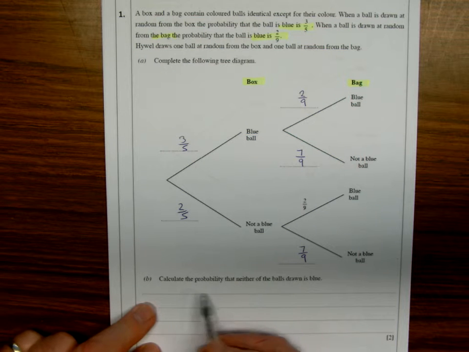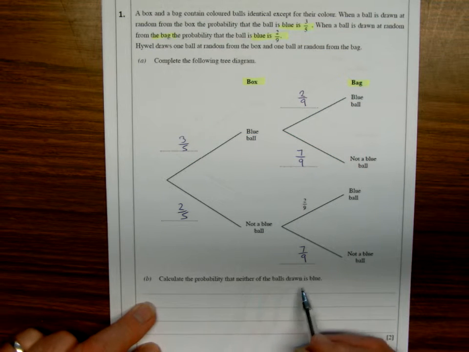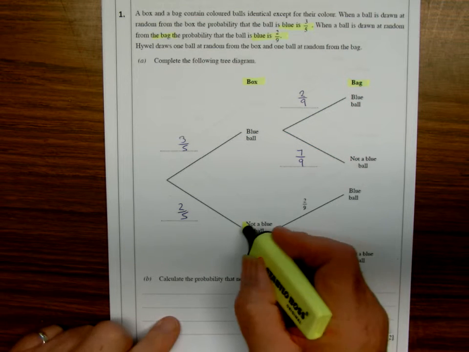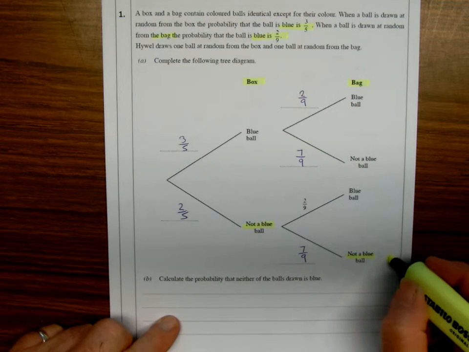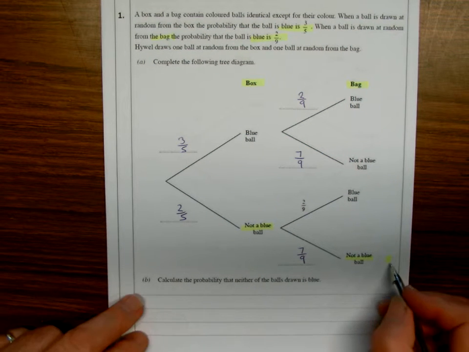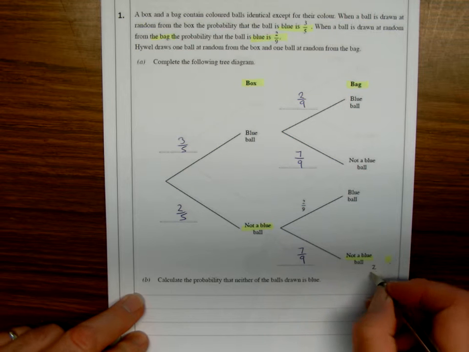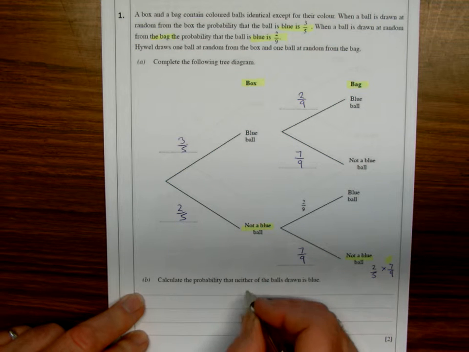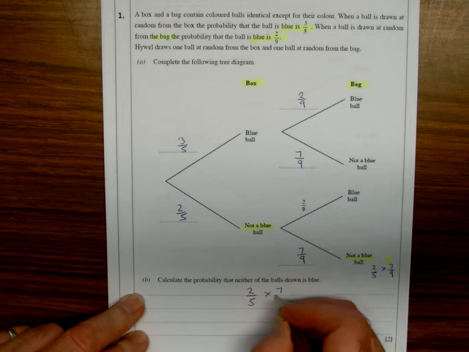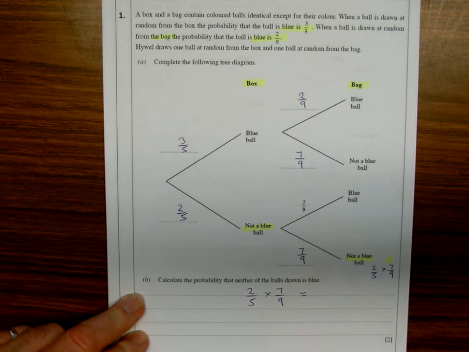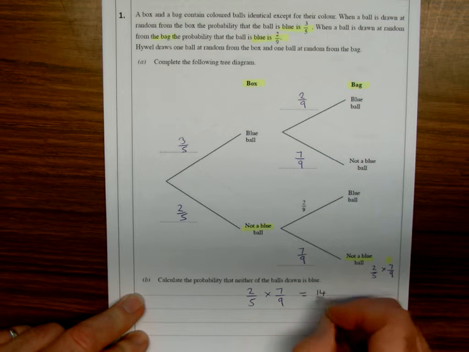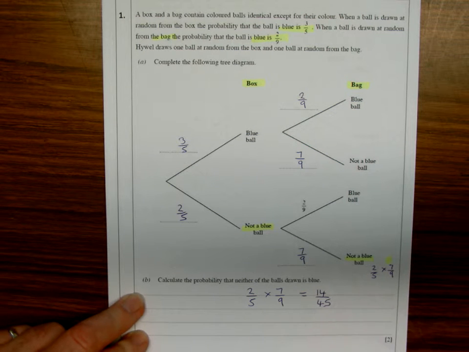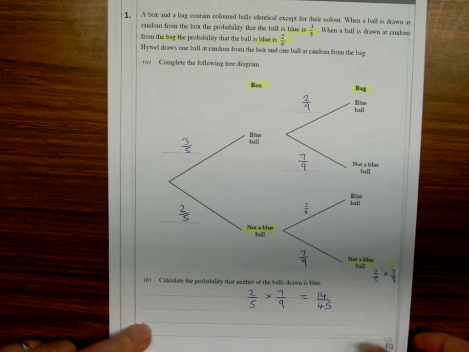Then it asks me to calculate the probability that neither of the balls drawn is blue. So neither blue would be there and there, so it's the value that I get at the end of that branch there, which I find by multiplying 2/5 by 7/9. We multiply as we go along the branches. Multiplying fractions is straightforward. We multiply the two top numbers, 2 7s are 14, and multiply the two bottom numbers, 5 9s are 45. And never worry about cancelling down. That answer will be fine.